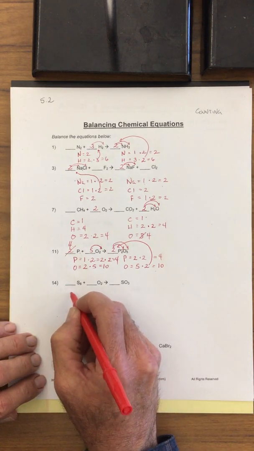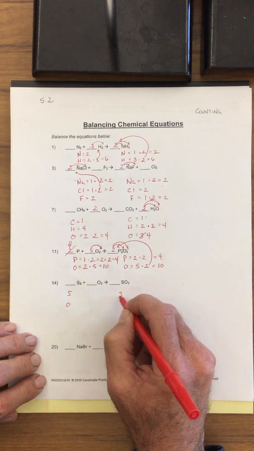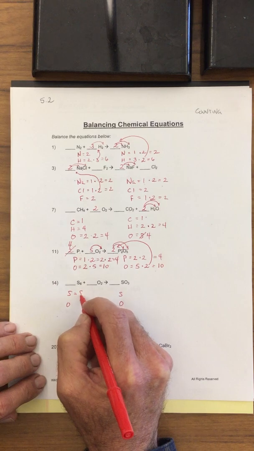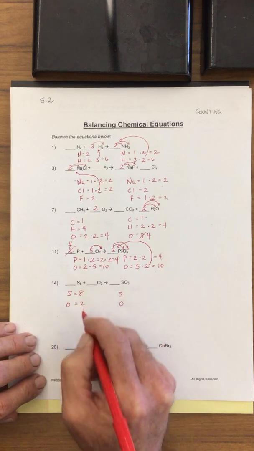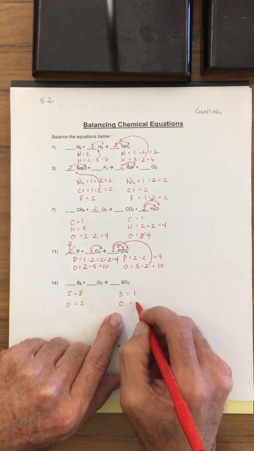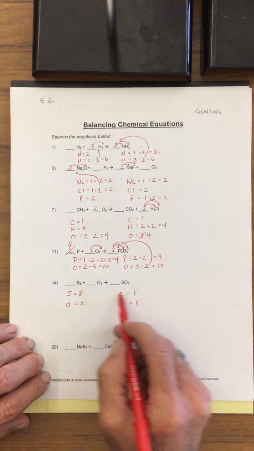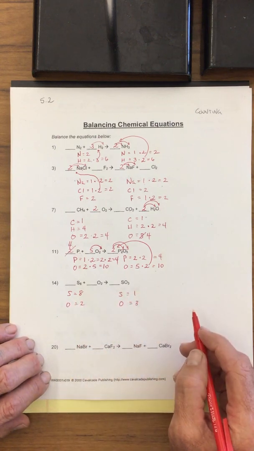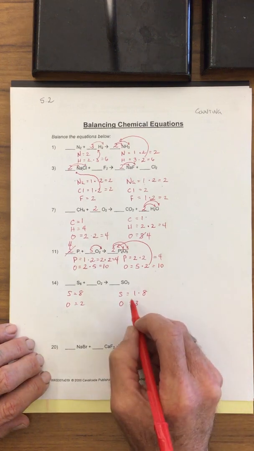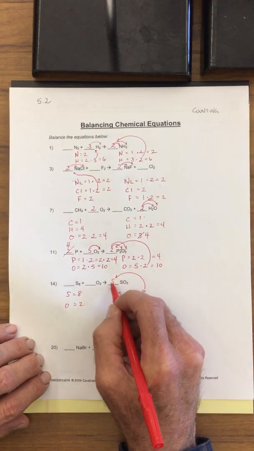We're going to list our 2 elements. We have sulfur and oxygen. On the right, sulfur and oxygen. Here we're starting off with 8 sulfurs and 2 oxygens. Here we're ending up with 1 sulfur and 3 oxygens. Let's just start with this one. The common multiple between 1 and 8 is going to be 8. So this is the coefficient that goes up here.